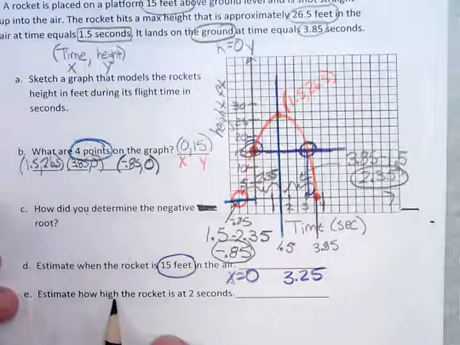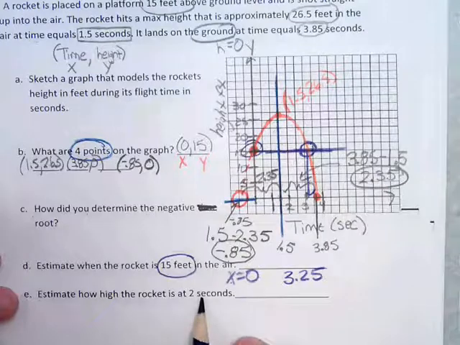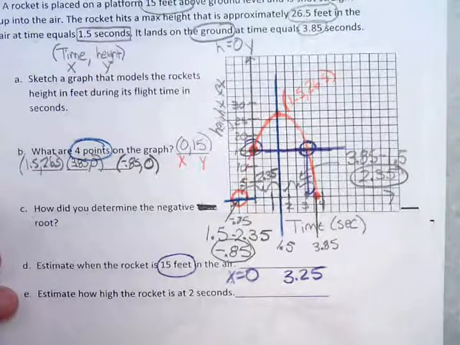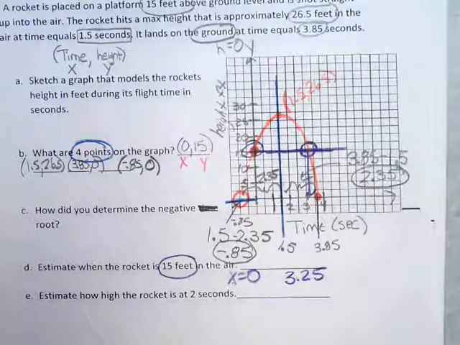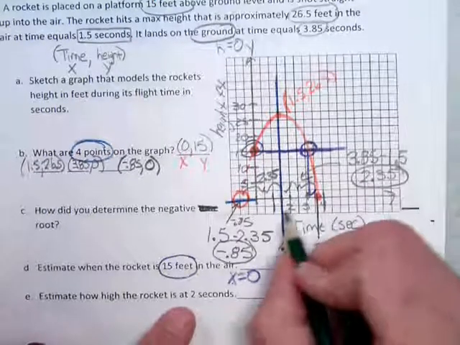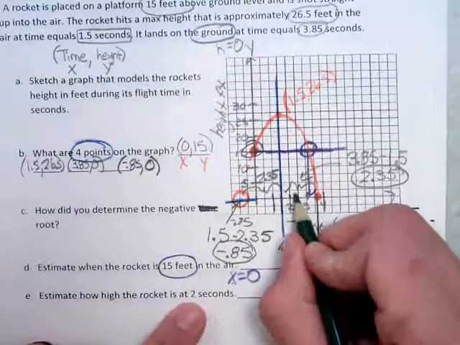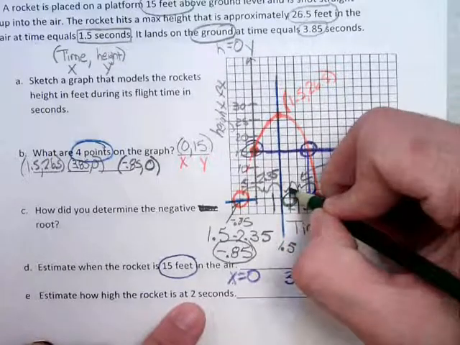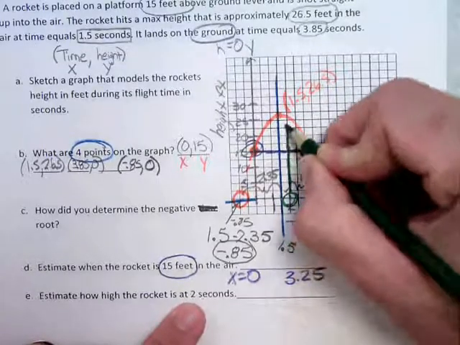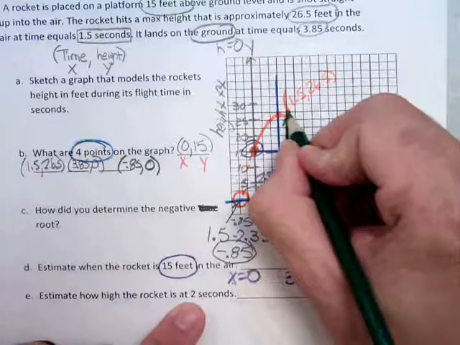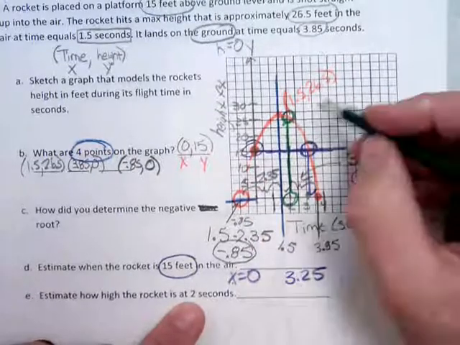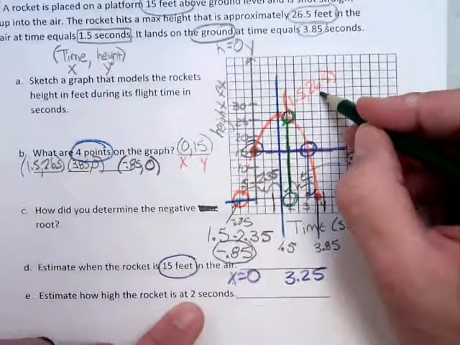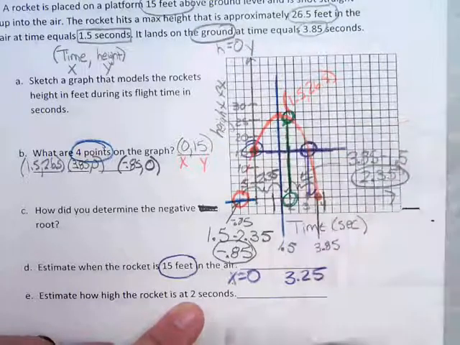Estimate how high the rocket is at 2 seconds. In this case, we're starting with 2 seconds, which is the time. So we're going to start by looking at the x-axis with time, 2 seconds, and we're going to move up. And it's got to be about at that intersection. Now we know the highest is 26.5, so it's below that. So I'm going to estimate right at about 25.